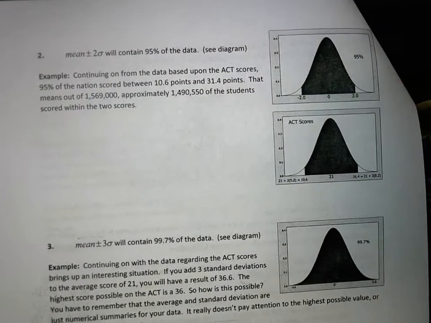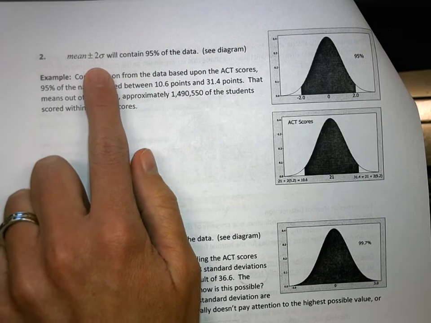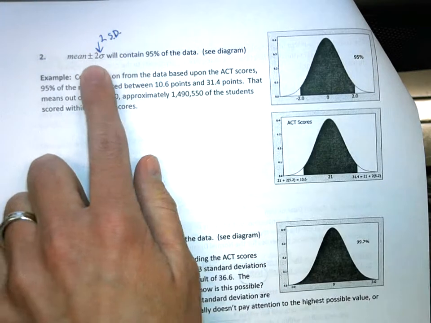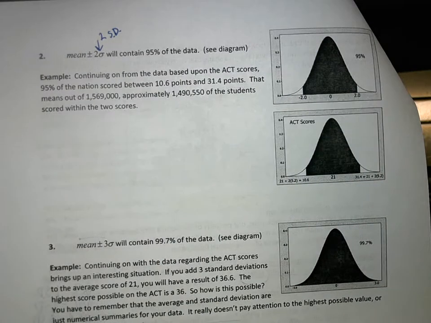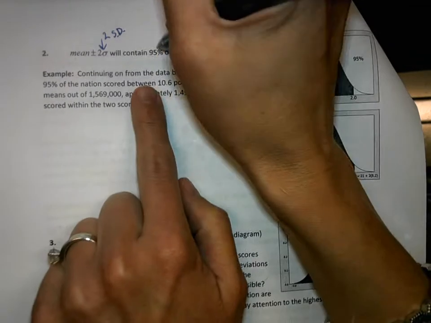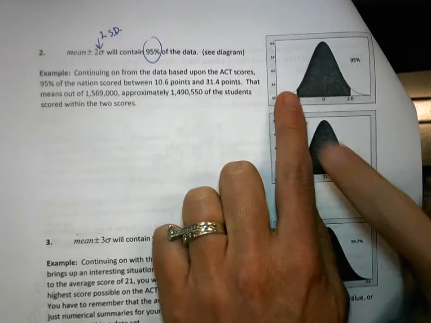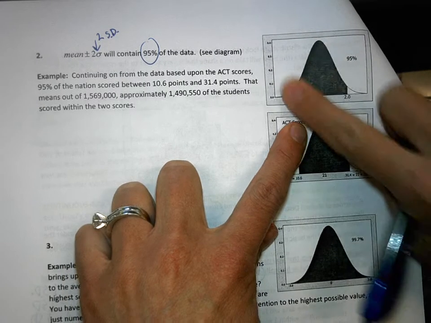Okay, so if you add and subtract, and again, remember this stands for 2 standard deviations. That symbol means standard deviation. So if you add 2 standard deviations to your mean, that gives you your right, your high value, and if you subtract 2 standard deviations, that gives you your low left value. That will give you 95% of the data. So if you're looking here, this is your bell curve. If you go out 2 standard deviations from your mean, 95% of the data will be within there.